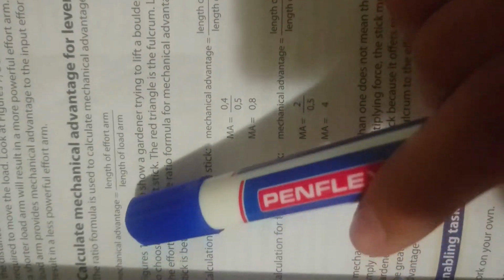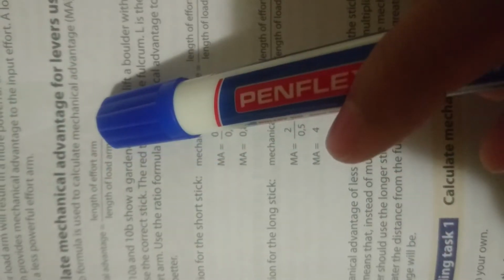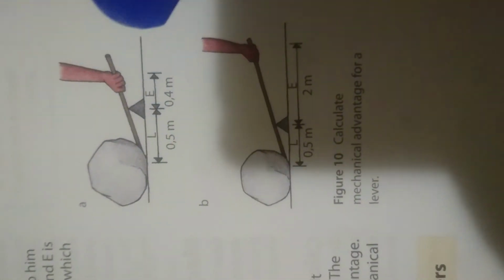If you look here, this is the formula that we are going to be using. The formula states that mechanical advantage equals the length of the effort arm over the length of the load arm. You just need to substitute the measurements into this formula and you will get your answer. So let's look at an example.